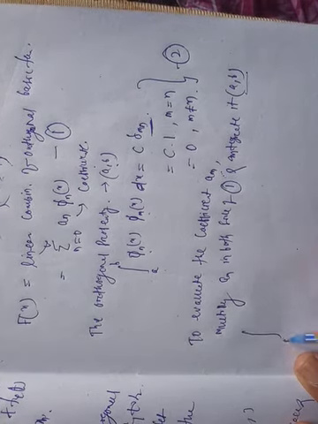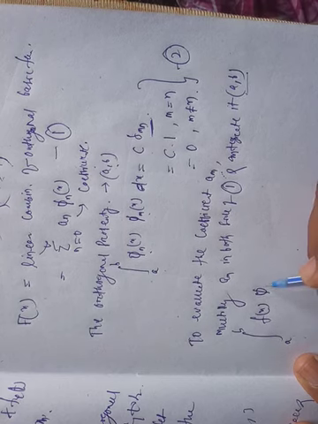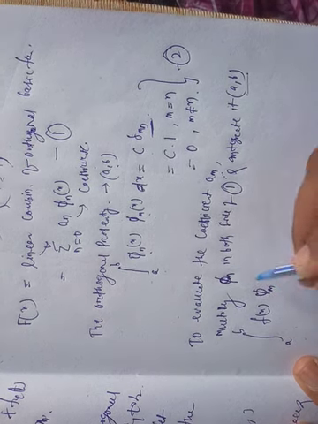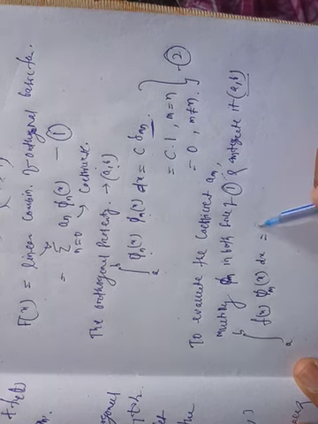So equation 1 becomes the integral from a to b of f of x phi m of x dx, sorry, it's not phi am, this is phi m, equal to the summation over n equal to 0 to infinity of An, a constant coefficient, so we can take it out, times the integral from a to b of phi n x phi m dx.